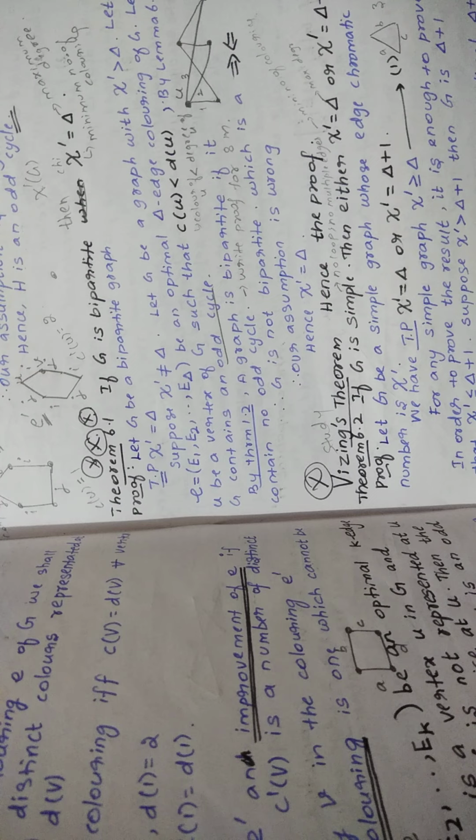Imagine a graph is having 6 edges, then you can color it with 6 different colors. Here, edge chromatic number means you have to use the minimum number of colors to color all the edges of that graph.